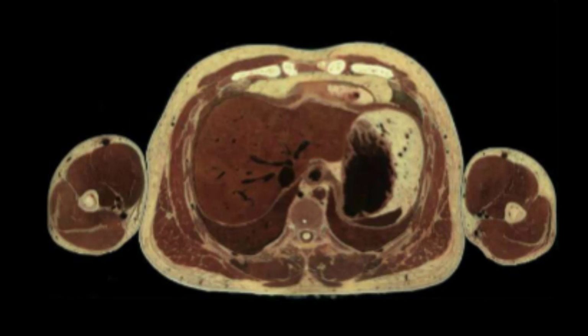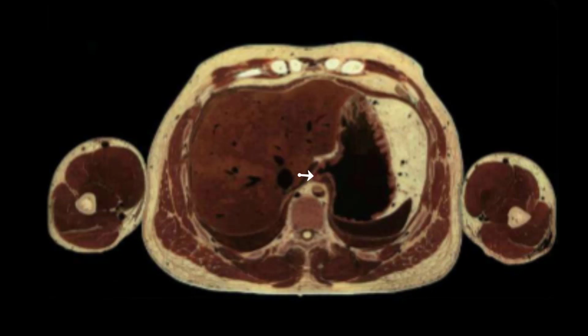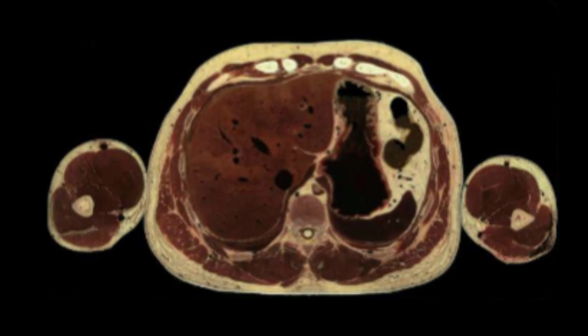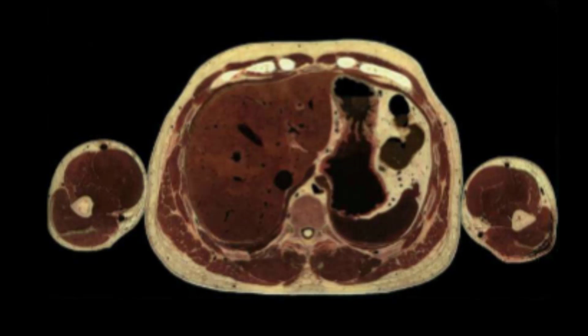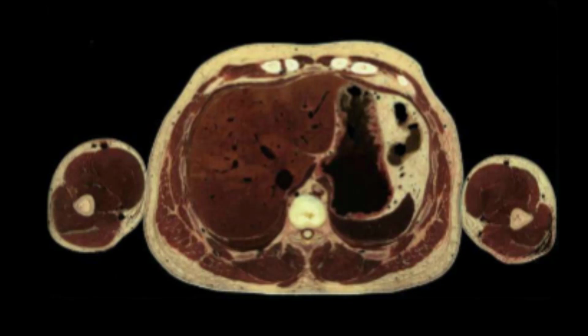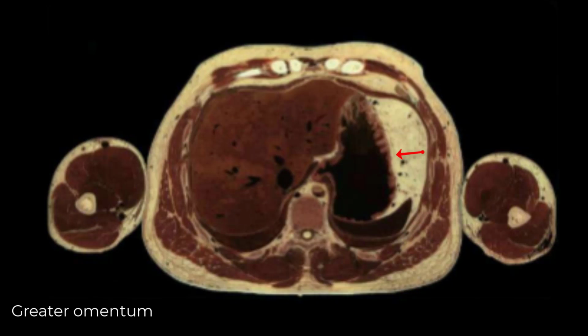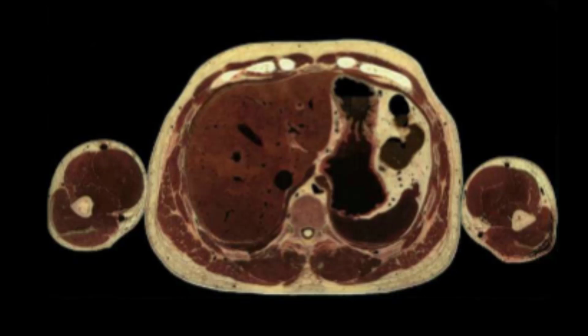And you see how beautifully the esophagus enters the stomach right at this level. This is the cardiac level, where we have the gastroesophageal junction. As we descend further down, we can see the body of the stomach with the greater curvature in front and the lesser curvature behind. The yellowish tissue which is attached to the greater curvature is our greater omentum, and the one which is behind it is the lesser omentum.